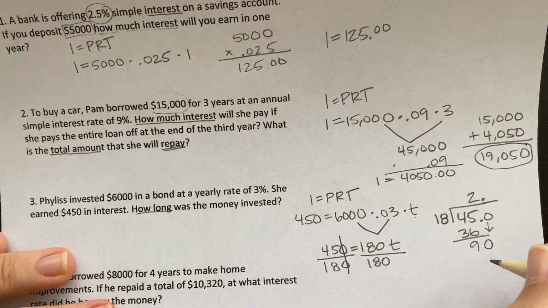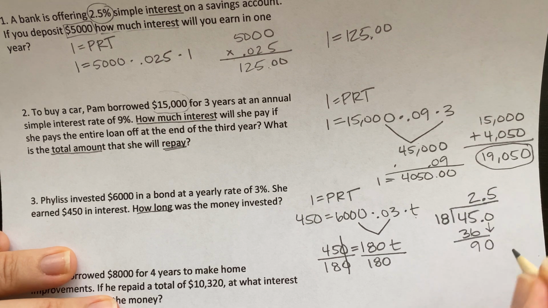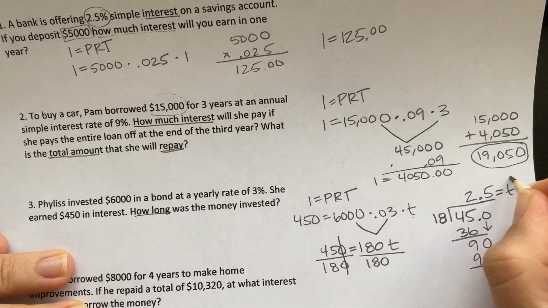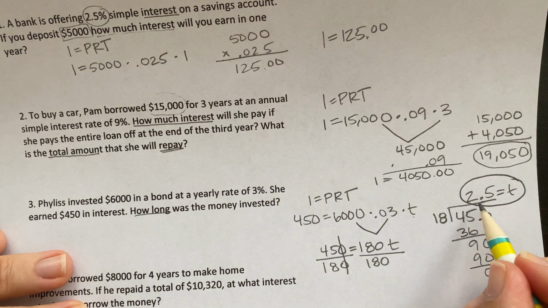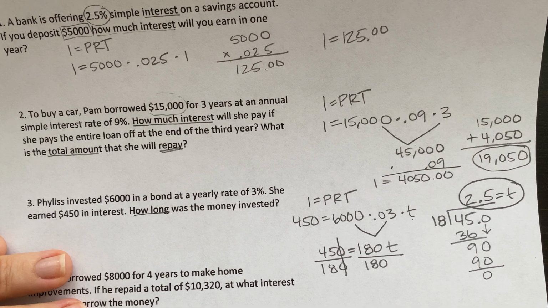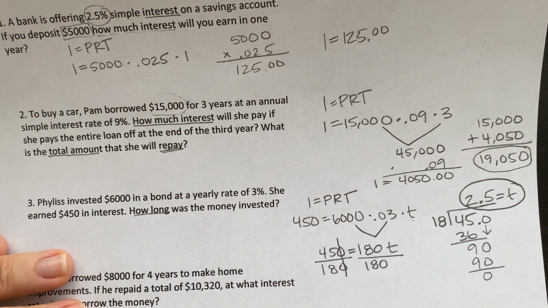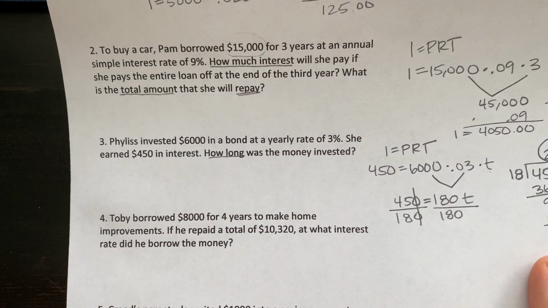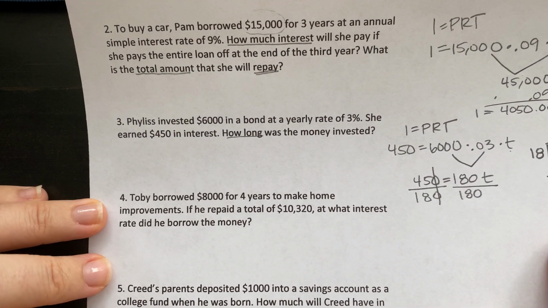And 18 can end up going into 90 5 times evenly. So for this question, the time is going to be 2.5 years, because remember, T is always, always, always in years.